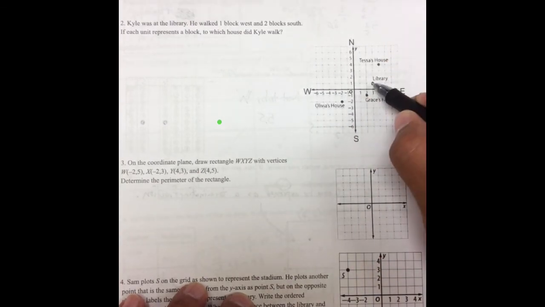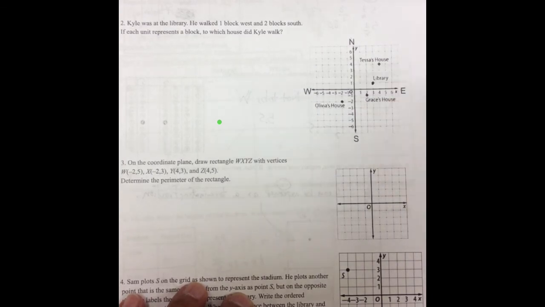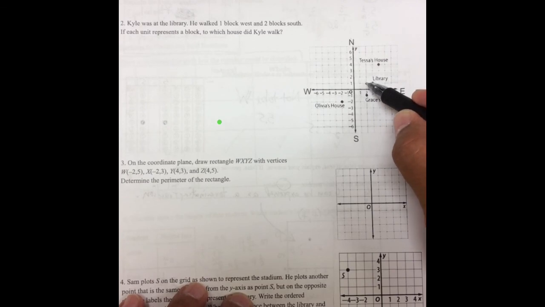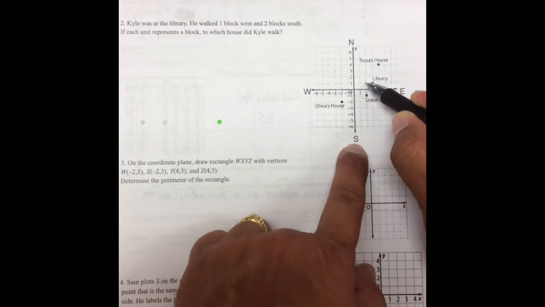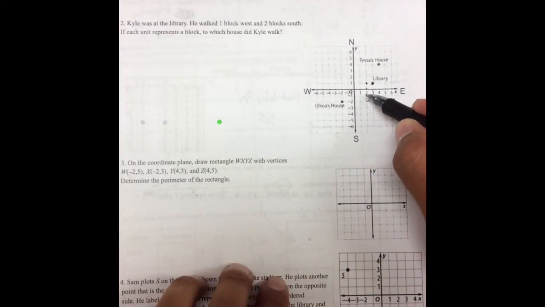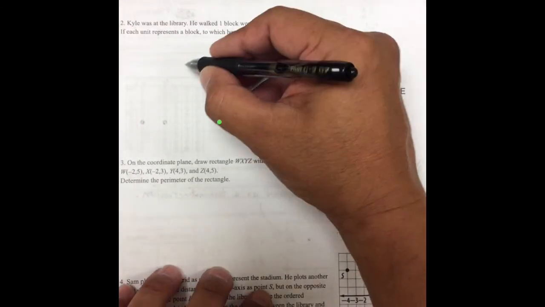So we're at the library and we walk 1 block west, so that's in this direction, so we've got to go 1 block here, and then we've got to go 2 blocks south. South is in this direction right here, 1, 2. So if you walked with the directions given, you had to wind up at Grace's house, and that's your answer.